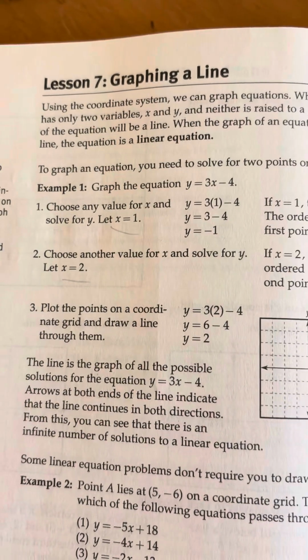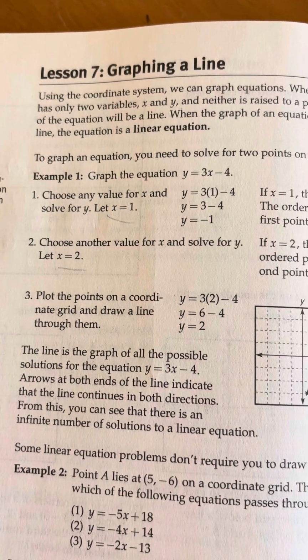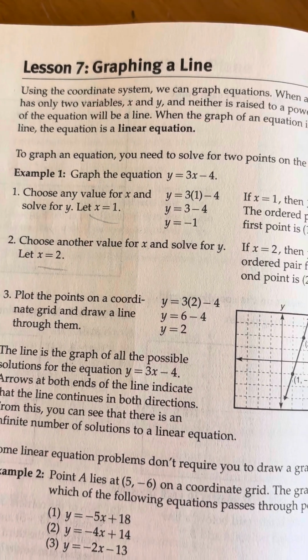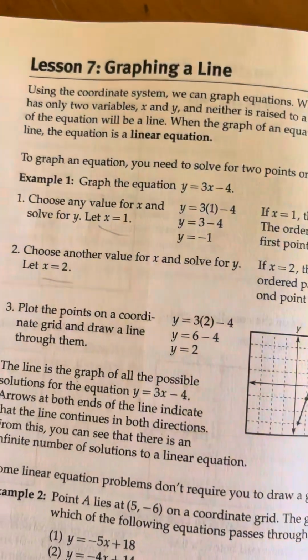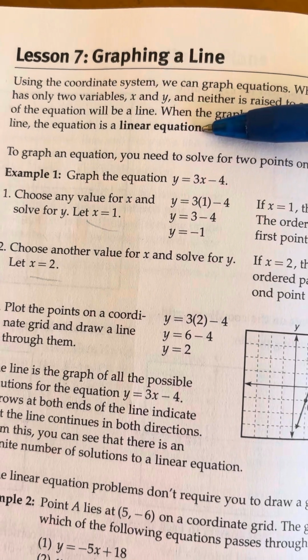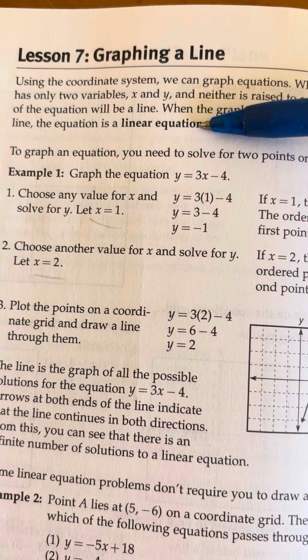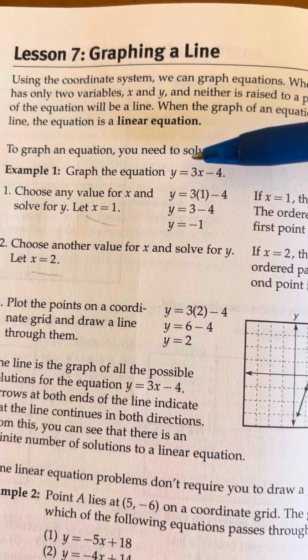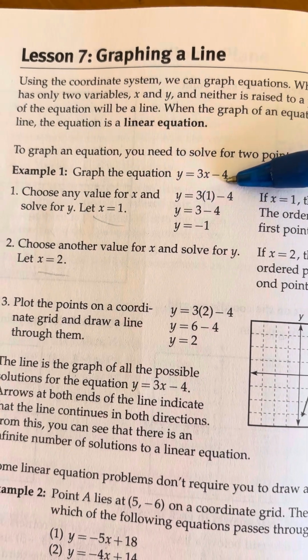So we're doing lesson 7 and it's about graphing a line. When you read the problem, you see that it's talking about a linear equation. That means it's a line. It's straight. It has arrowheads on either side. You're going to graph it, and here's your equation.